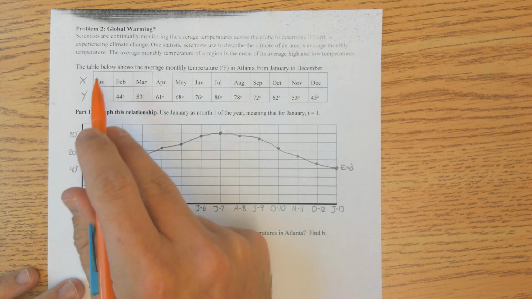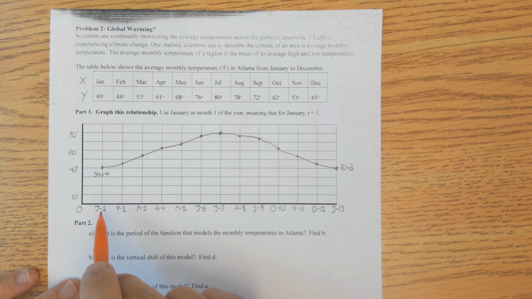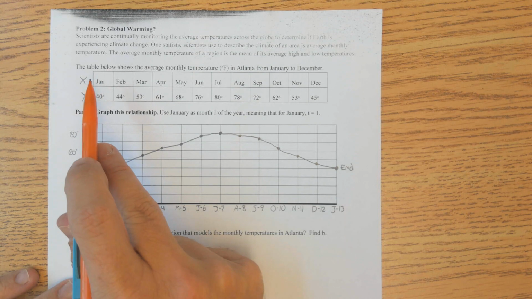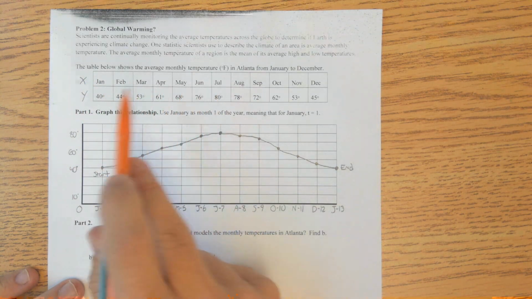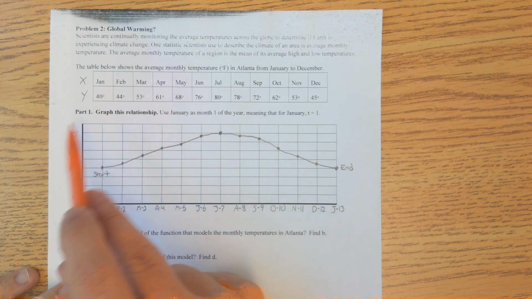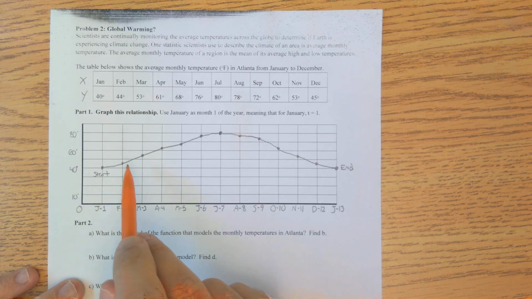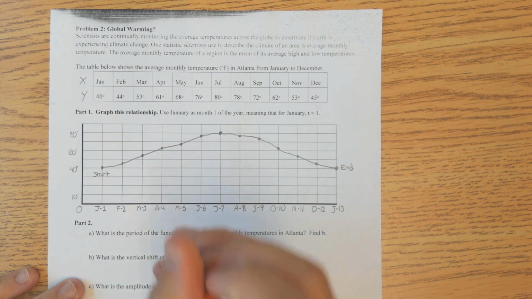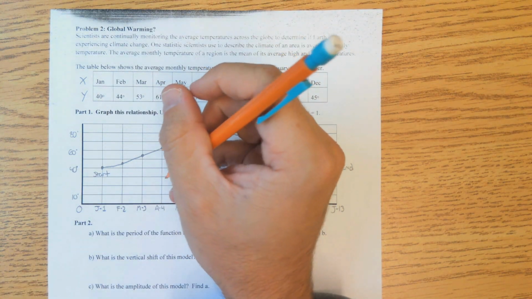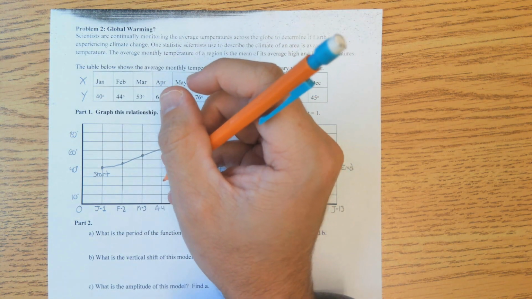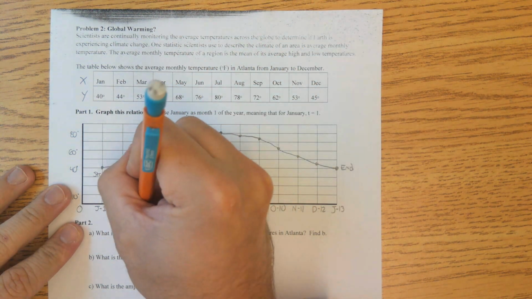Okay, and so January, why is there 1 next to it? Because it's the first month in the year. February, why is there 2? Because February is the second, and so on and on. Okay, and recall, my first row is my x-axis, my second row is my y-axis, and now I went about graphing it. Okay, and the biggest thing I want you guys to see with this is, what type of graph is this?